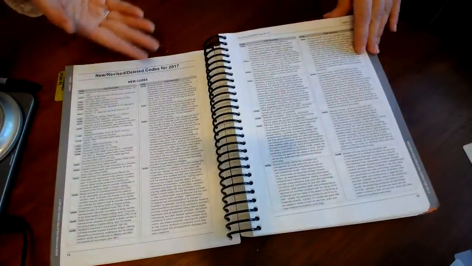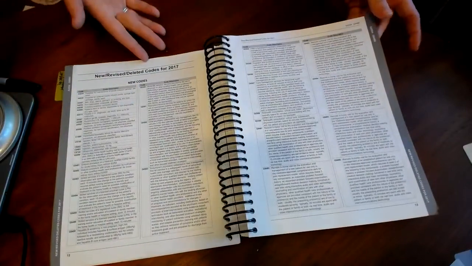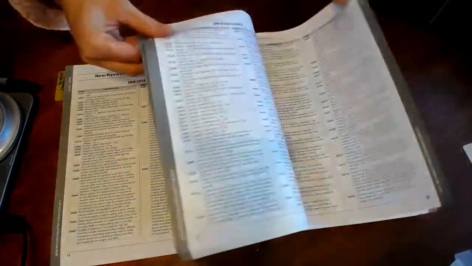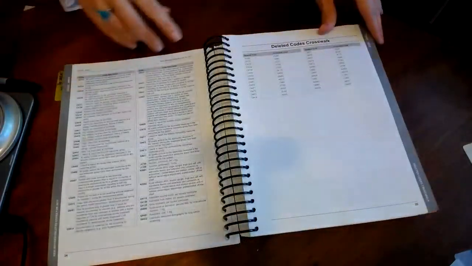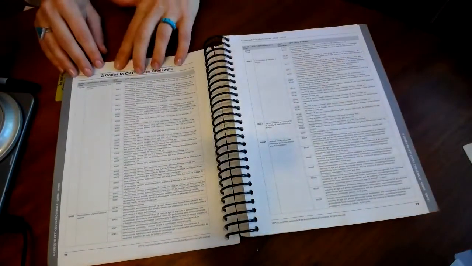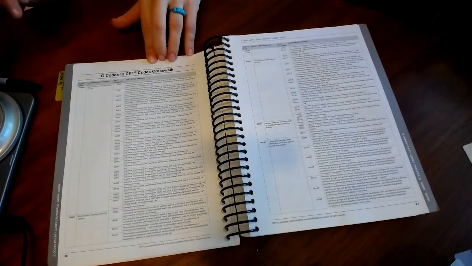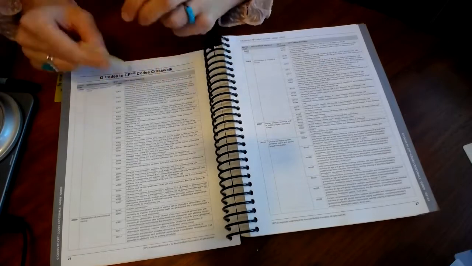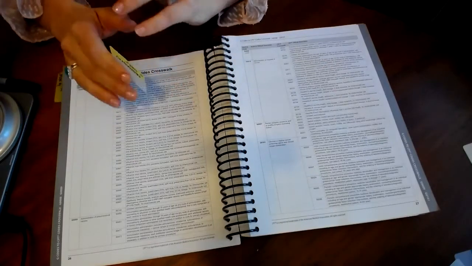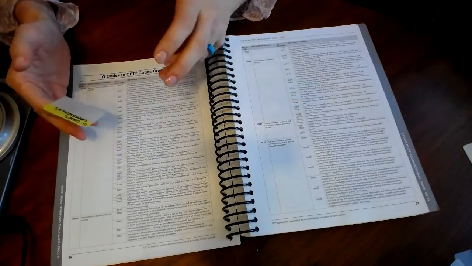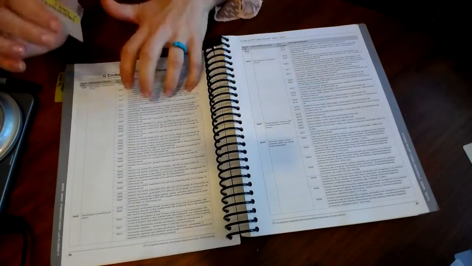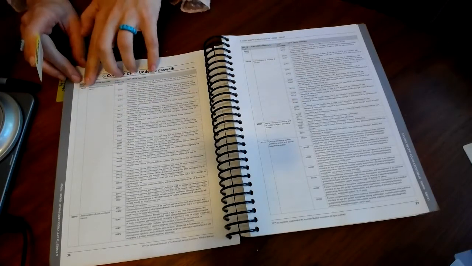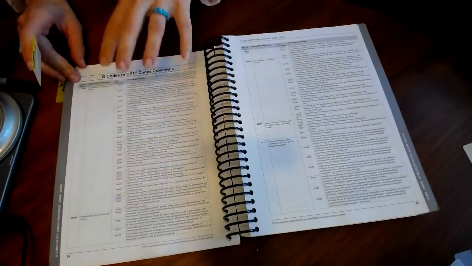And then your table of contents will get you here: new and revised codes for 2017. I don't think that's important enough to tab, along with deleted codes crosswalk. No. G codes to CPT codes crosswalk. I tab this because in my last 3 jobs in my coding profession, I've used G codes and CPT codes, and I like that it tells me what G code can crosswalk to the different CPT codes. I really like this section.